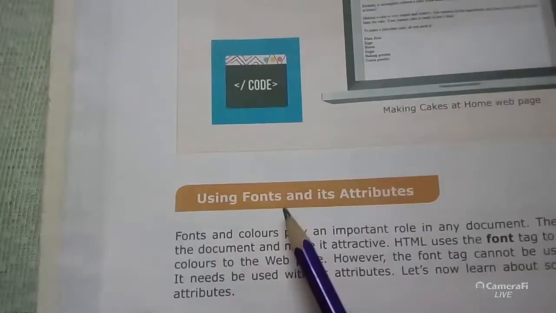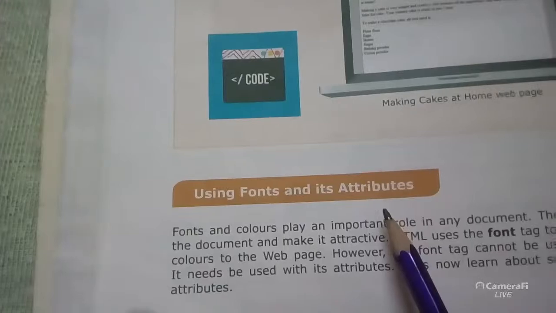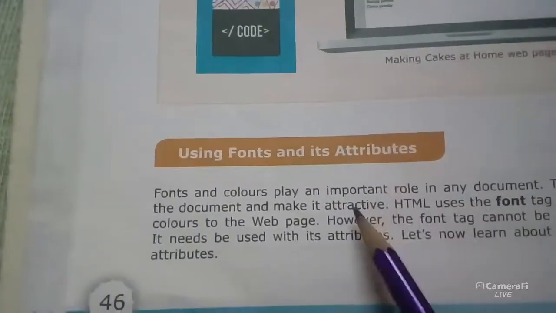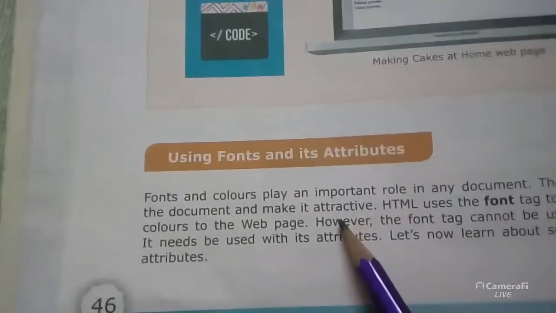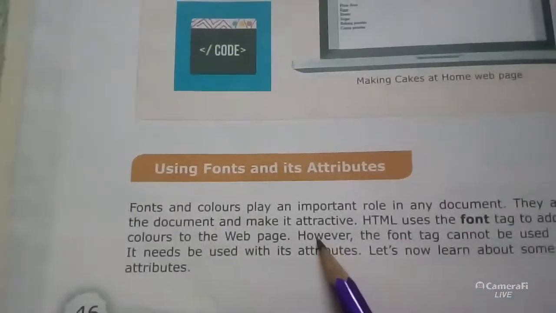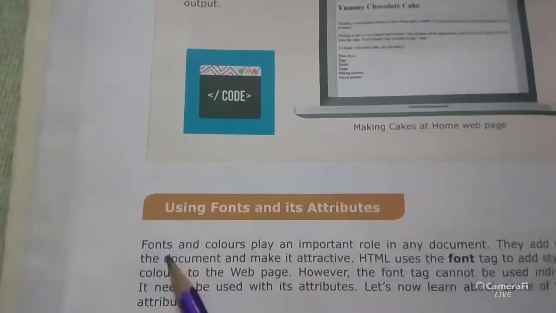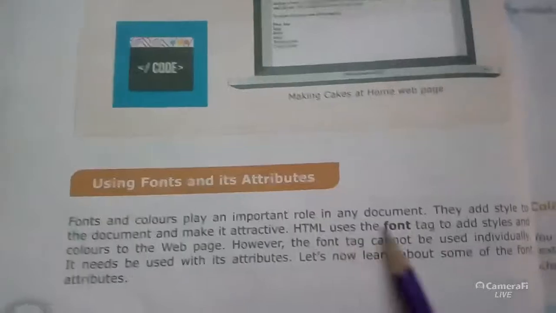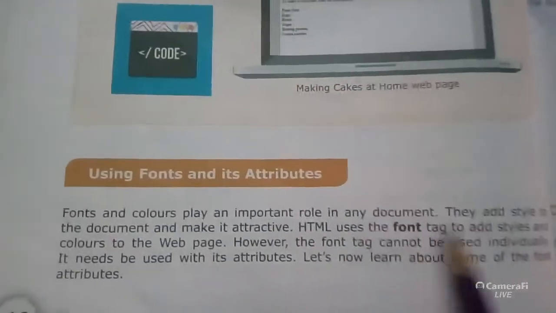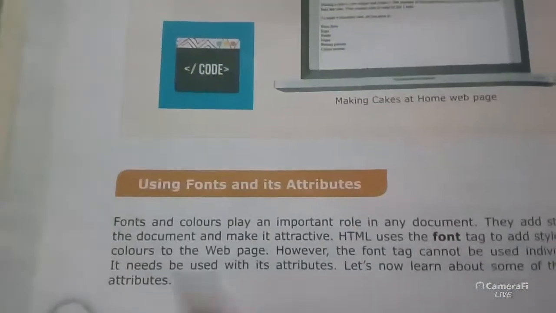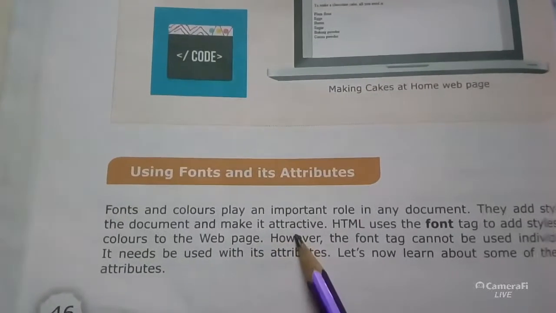Now, using fonts and its attributes. Fonts means different type of text, maybe color, big size. Okay, these are called fonts. Fonts and colors play an important role in any document. They add style to the document and make it attractive.